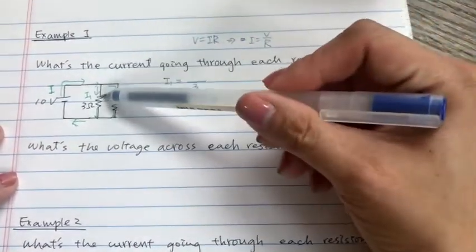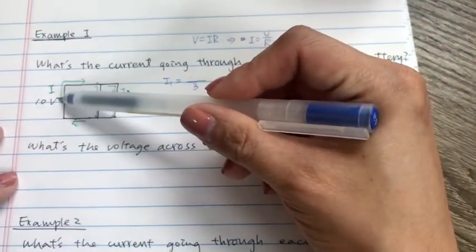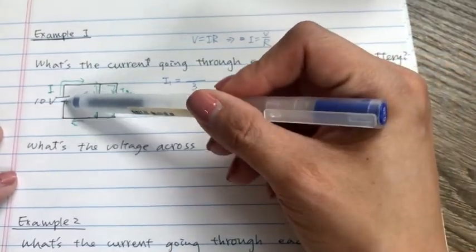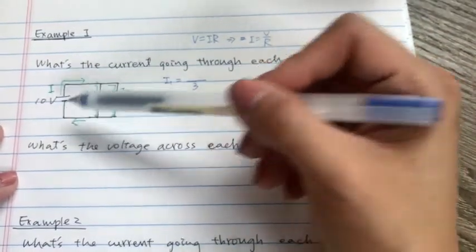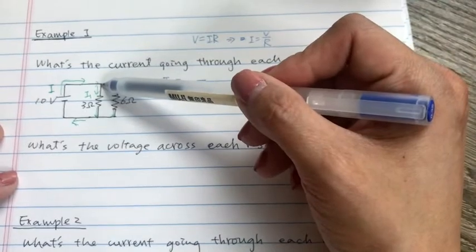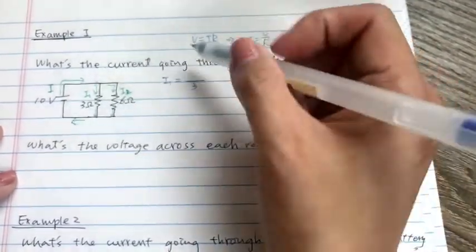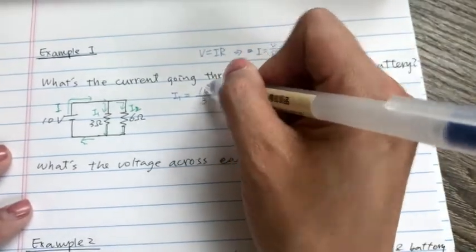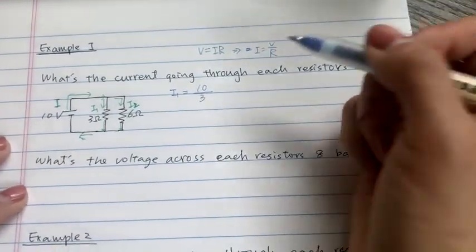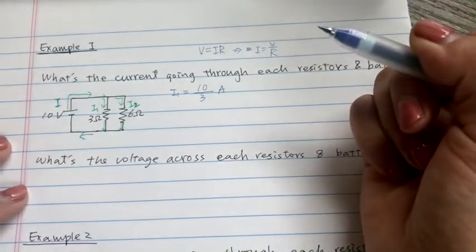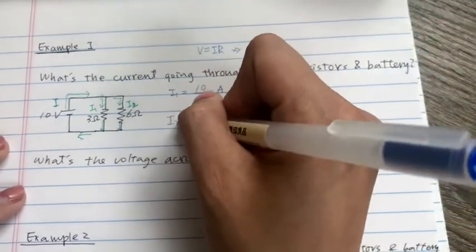you can see this one shares the same head with the battery, and they share the same tail with the battery. So this one and the battery are in parallel, which means the voltage across this is going to be the same as the voltage across this, which is going to be 10 volts. So my current would be 10/3 amperes.